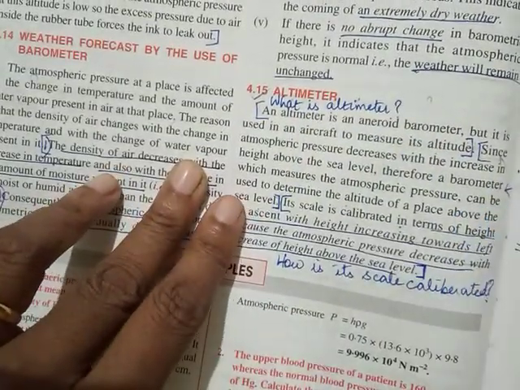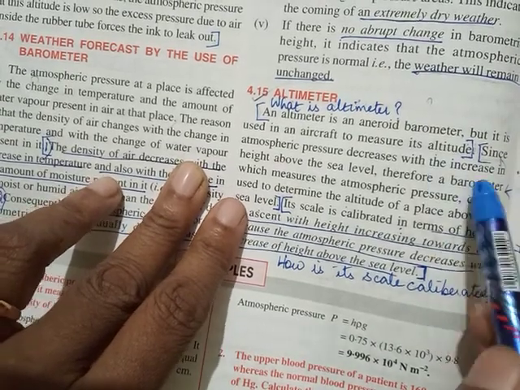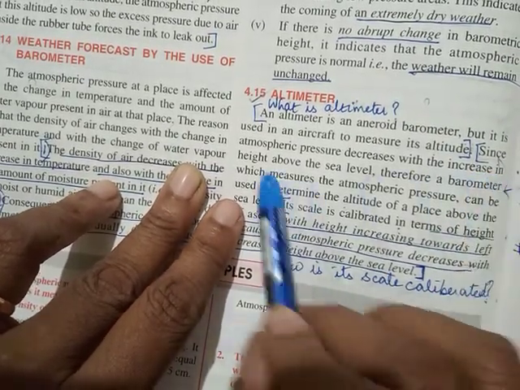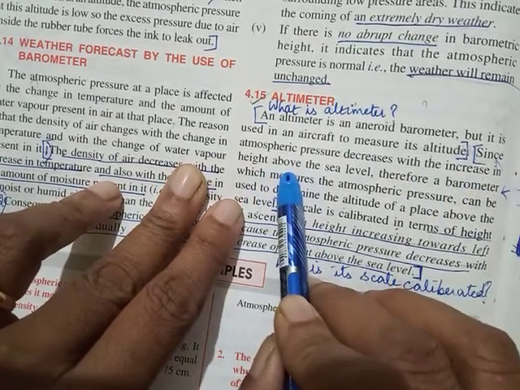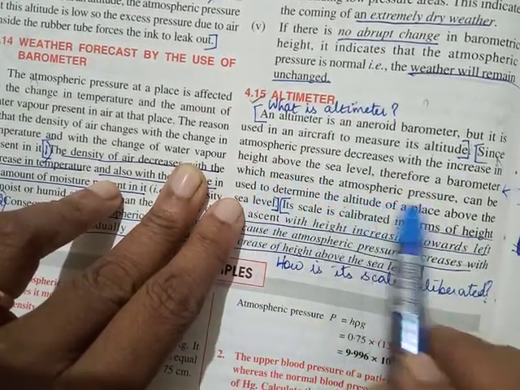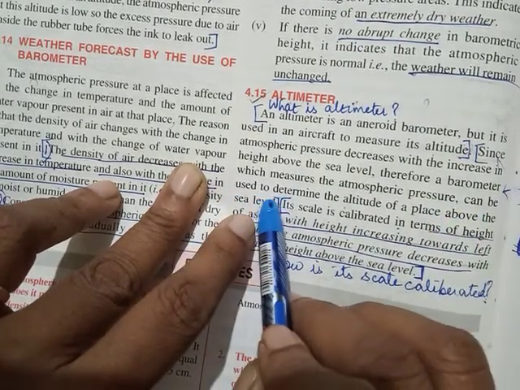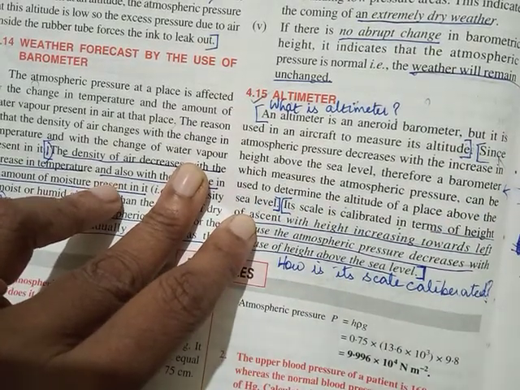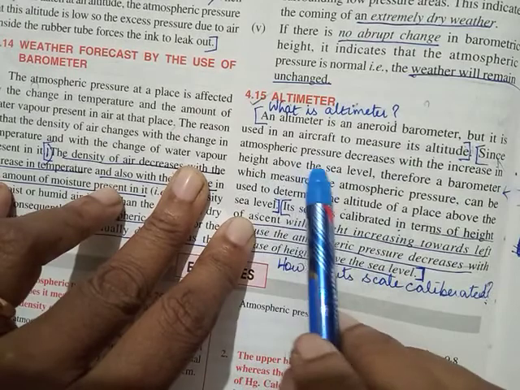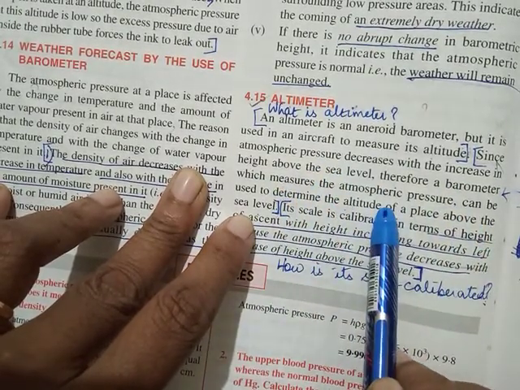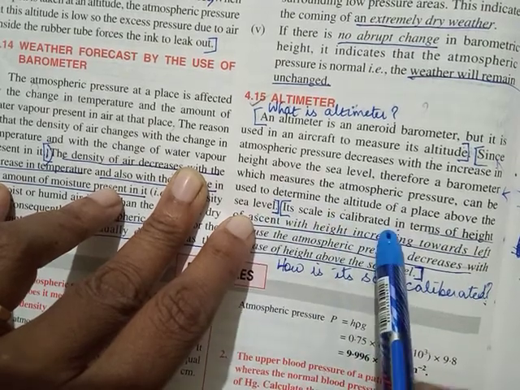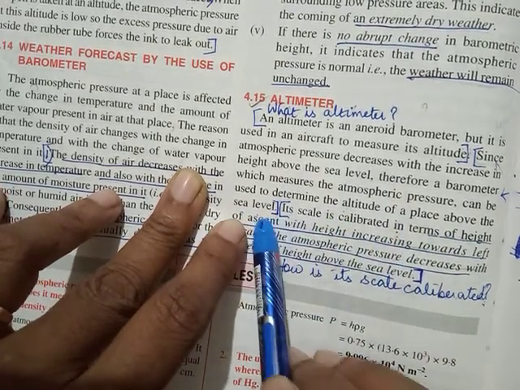Now we'll see the principle on which an altimeter works. Since atmospheric pressure decreases with increase in height, a barometer which measures atmospheric pressure can be used to determine the altitude of a place above sea level.